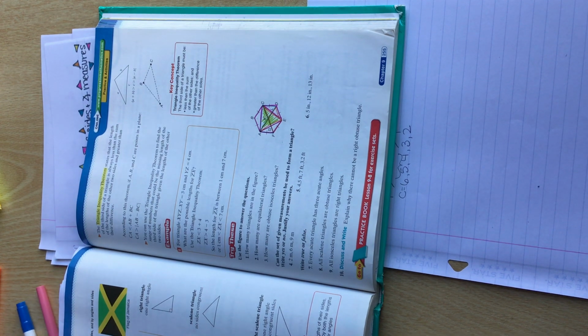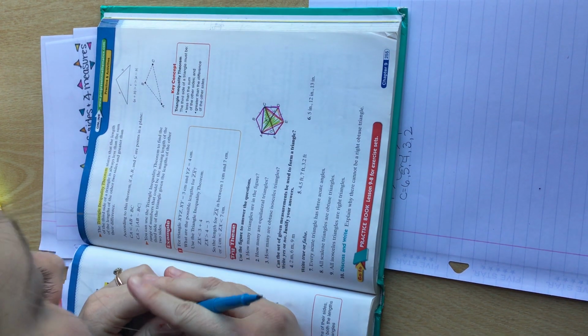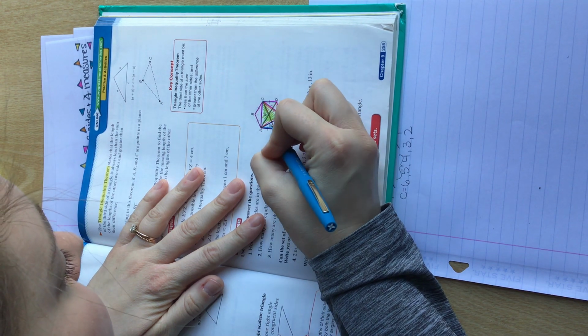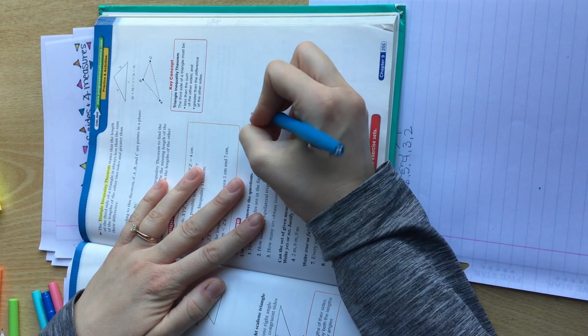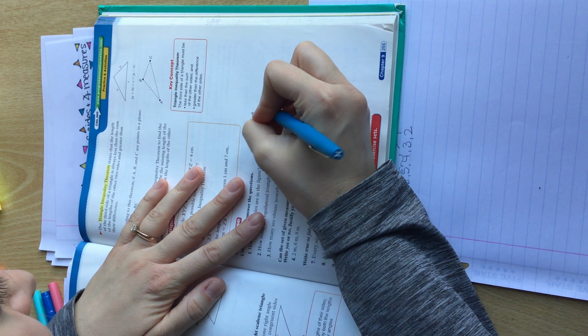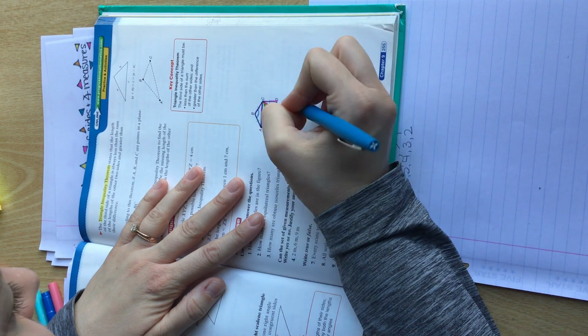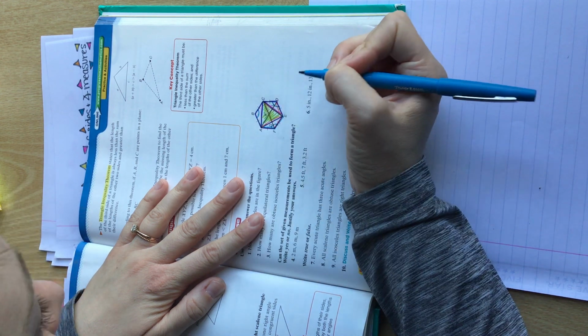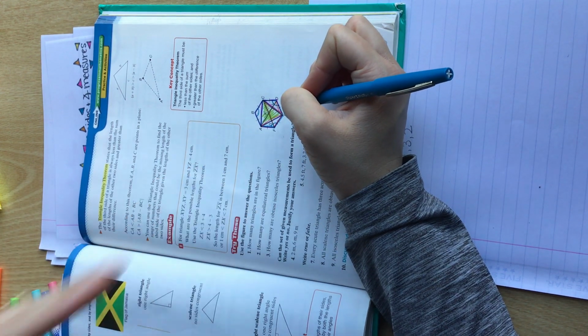Obtuse isosceles. I'm going in with blue. Okay. Well, right here, those 2 sides are the same. There's an obtuse angle right there. So there's 1. Obtuse. Those 2 sides are the same. There's 2. Those 2 sides are the same. And that's an obtuse angle. There's 3.